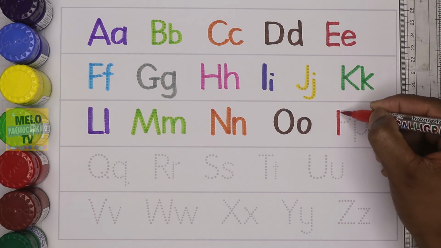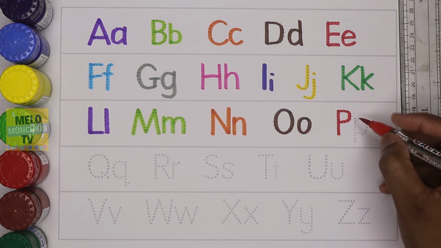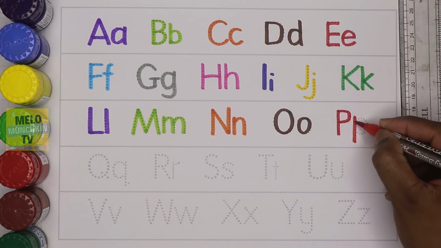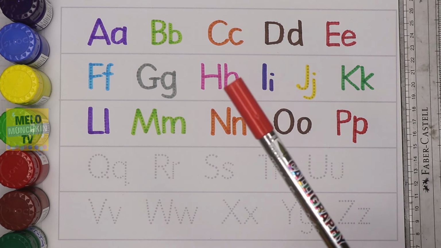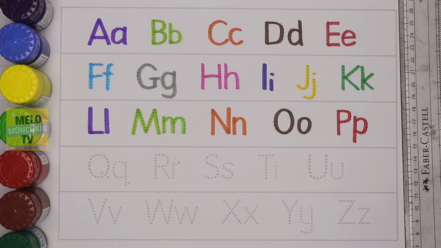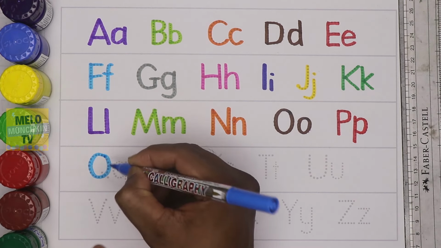This is capital letter P. P for peacock. And this one is small letter P. P for peacock. This is red color. Next I'll take blue color and write the letter Q. This is capital letter Q.